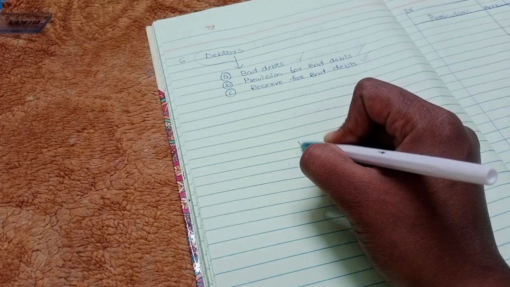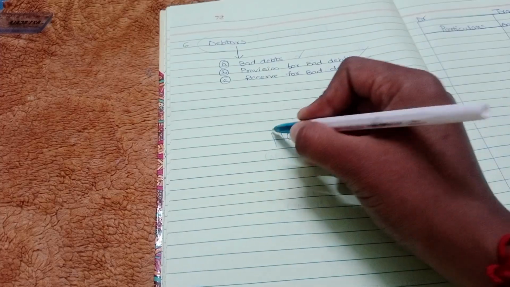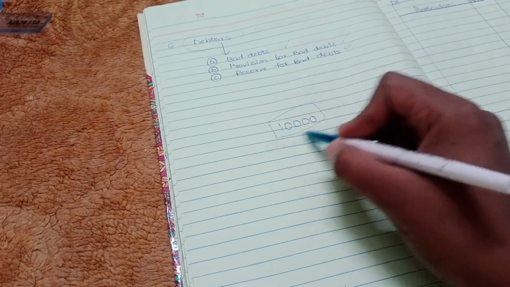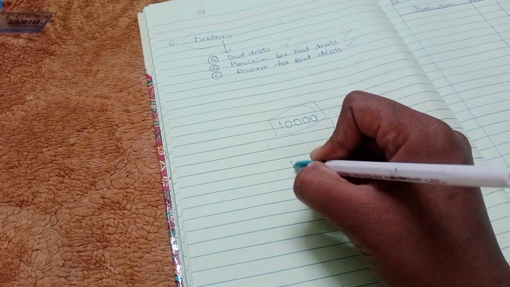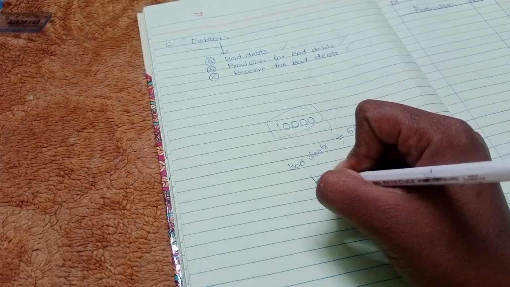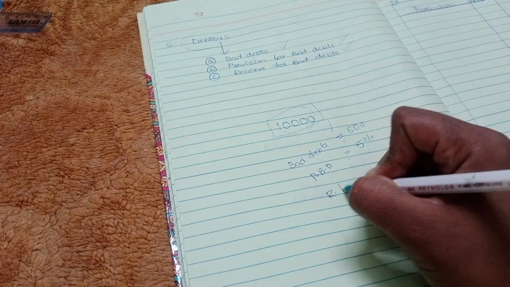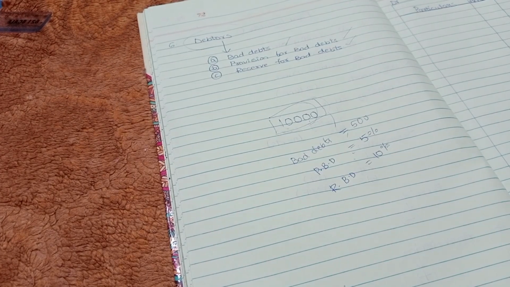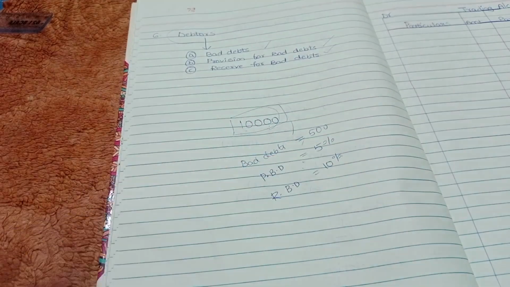Suppose the debtor has a value of 10,000 rupees. Debtor is the father, so he has 10,000 rupees, and he says to share this amount with each son according to their percentages. For example, in the question they have given bad debts 500, provision for bad debts 5%, and reserve for bad debts 10%. If they have given it like this, what do we need to do? The first son is bad debts. From 10,000, if we deduct 500, what will be the answer?